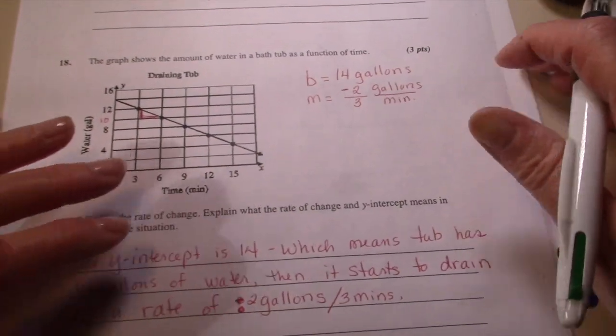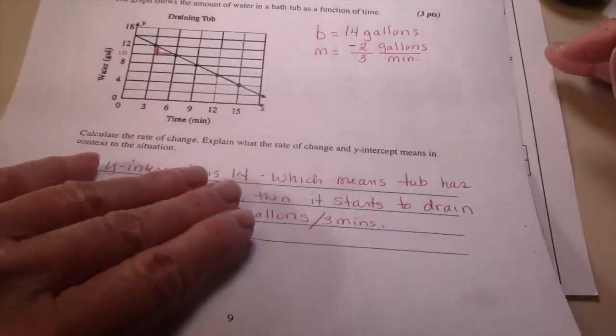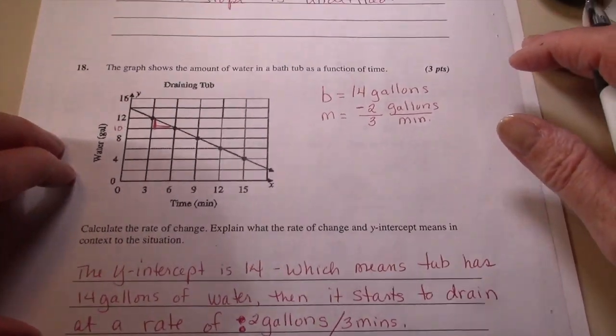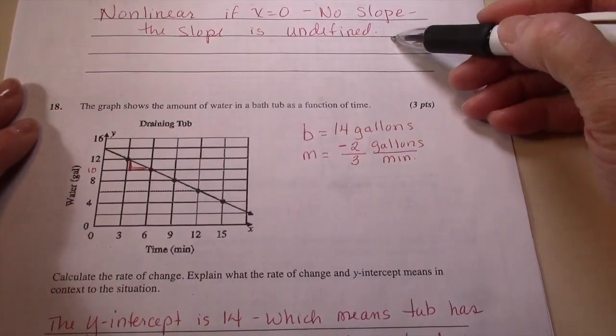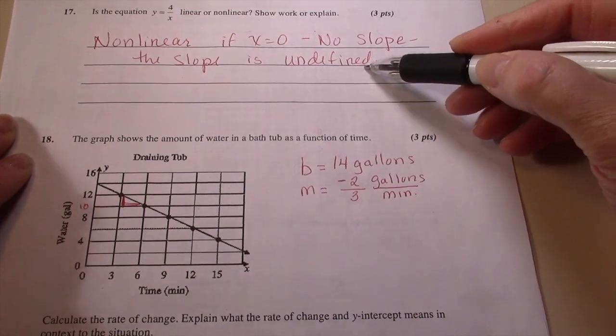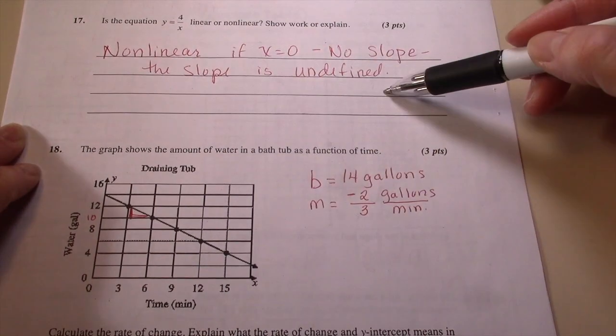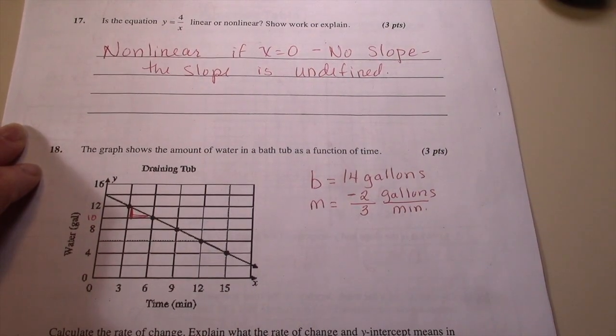Okay, number 9. Again, the non-permissible value is x equals 0. You can't have it. It would be undefined, okay? You cannot have x as the denominator. You can't divide by 0. It would come out to be undefined.